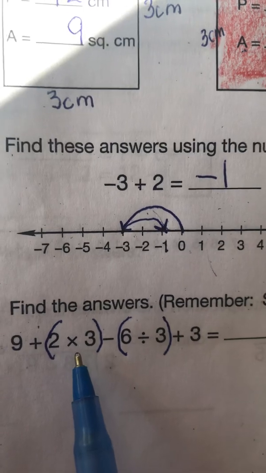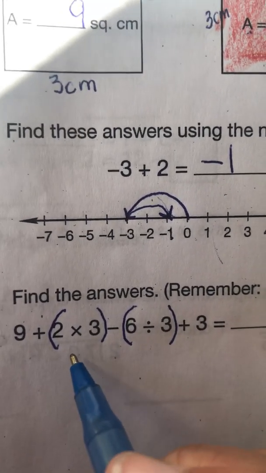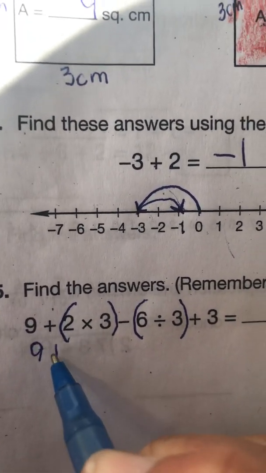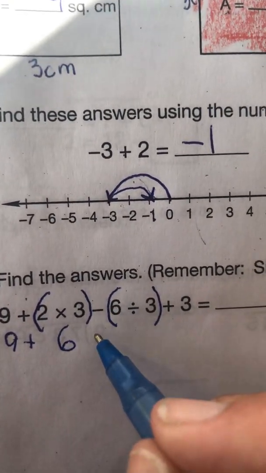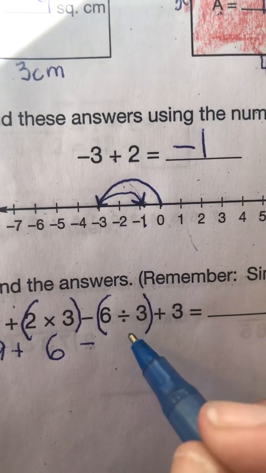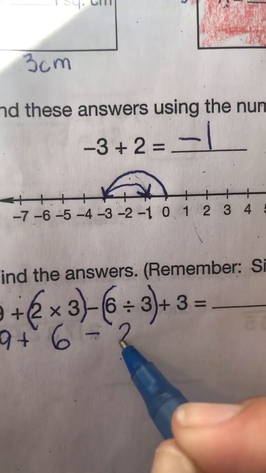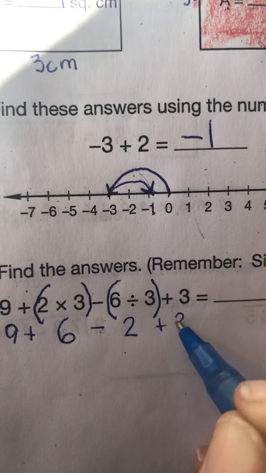So first we're going to work this. 2 times 3, hang on, we're going to do 9. Bring down that 9 and that plus. Okay, so 2 times 3 is 6. Pull down your minus sign. 6 divided by 3 is 2. Pull down your plus 3.